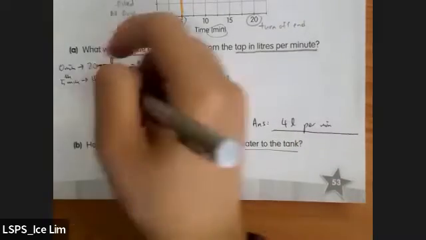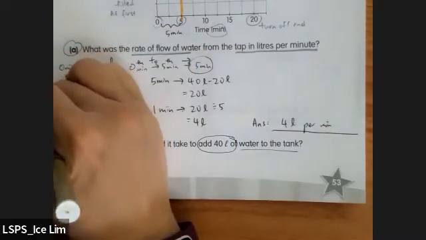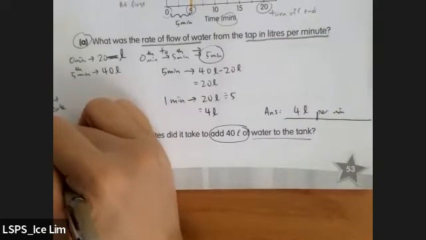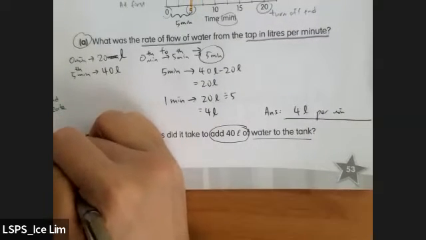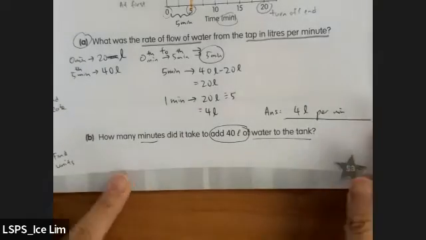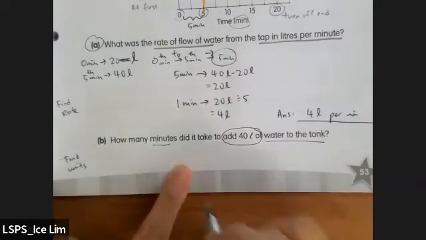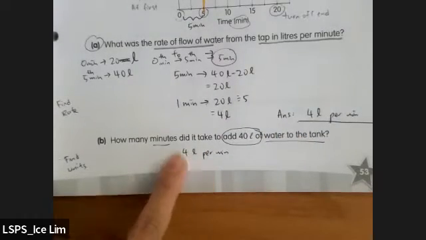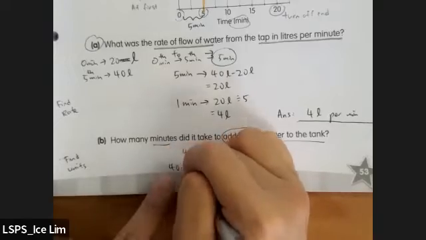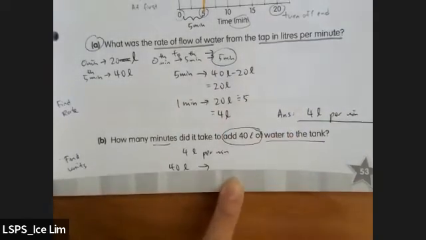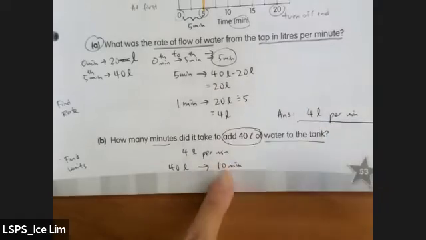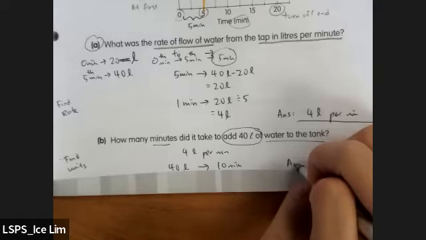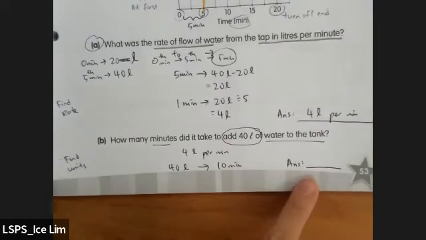Okay, so the first part A, the method is find rate. The second question asks you to find units of rate. Find the number of units. Not find total amount, find units now. So I have 4 liters per minute. So 1 minute is 4 liters. So for 40 liters will be 10 minutes. 1 times 10. Is that okay? So answer will be, what's the units? Units.